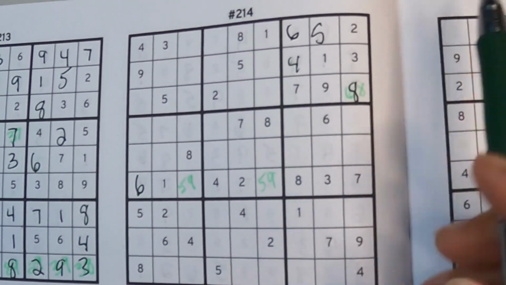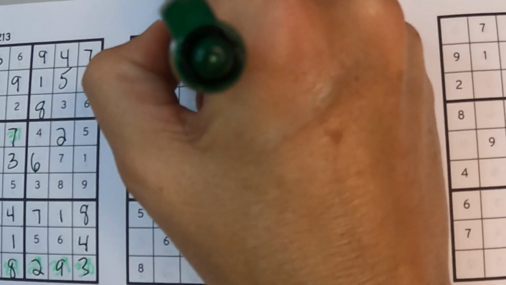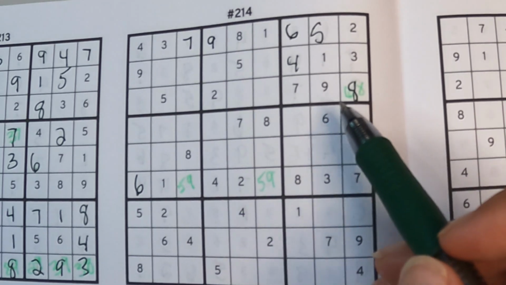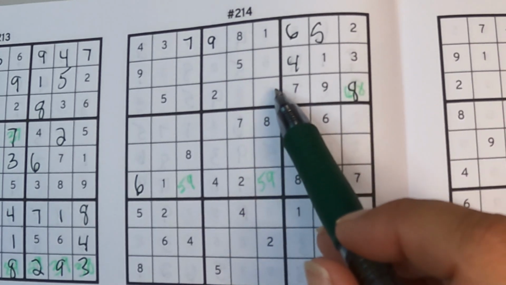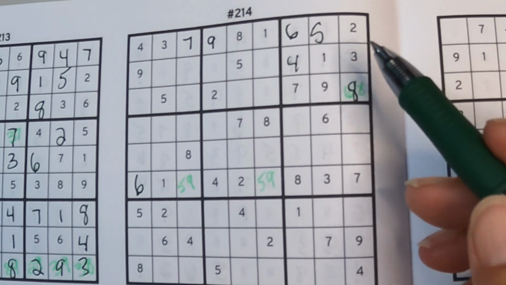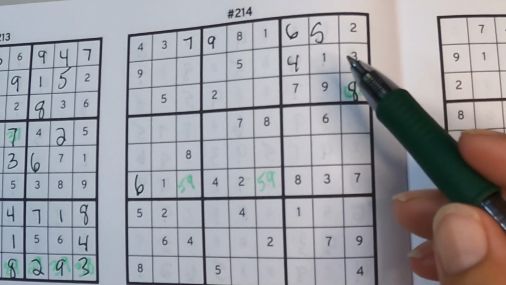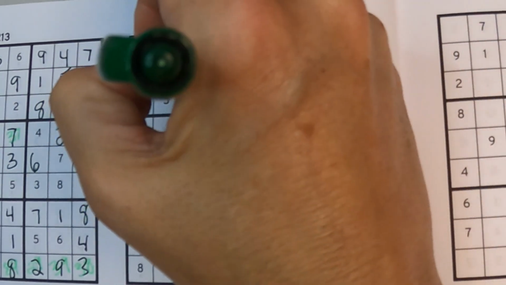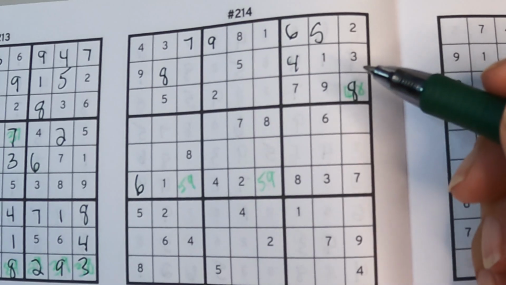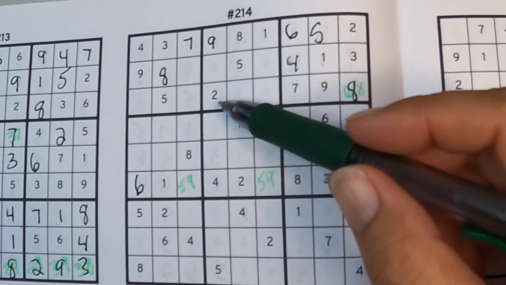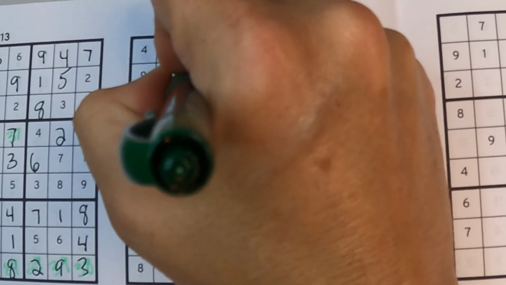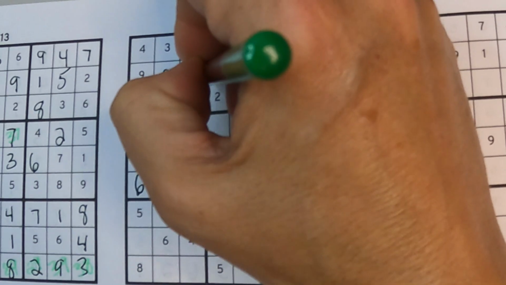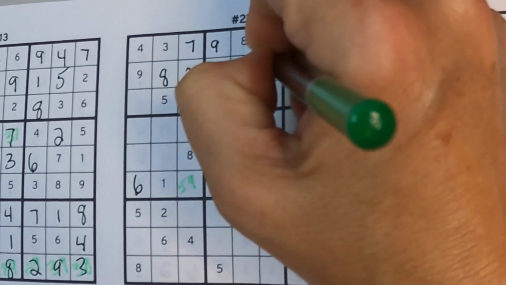For this top row now, we're missing 7 and 9. We've got a 9 here, so 7, 9. For this row, we're missing 2, 6, 7, and 8. We've got 2, 6, and 7 here, so this is our 8. 2 can't be here or here, so it must be here. But I don't see any other help. So 6, 7, 6, 7.